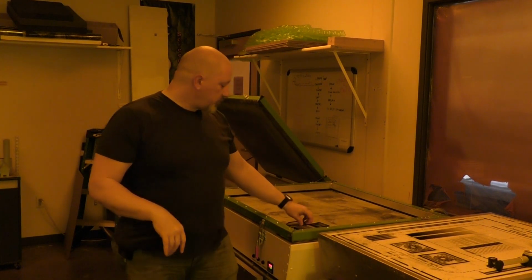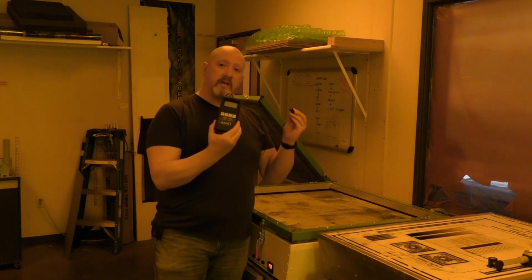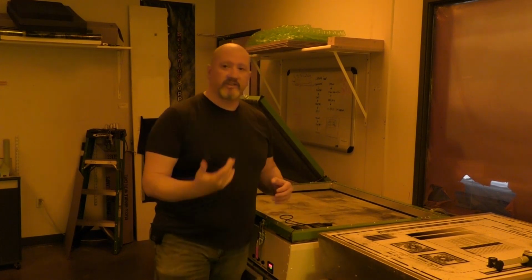I have a tool here to actually measure emulsion thickness, and it's not something that I want you to go, oh, I gotta go get this tool. It's just something to relate emulsion thickness to how you saw me actually coating in the last video. So we'll go over what the thickness of the thread is and then what the thickness of the emulsion is.